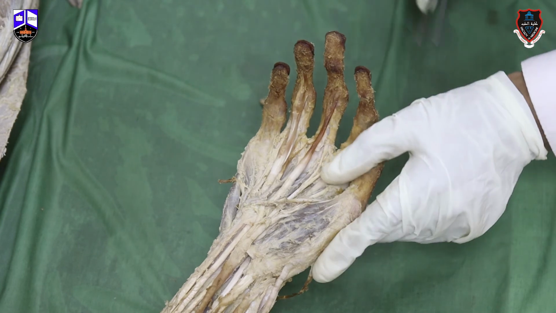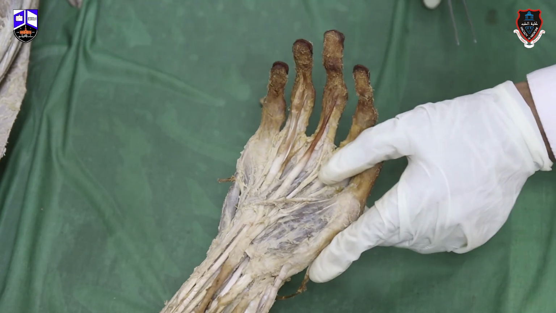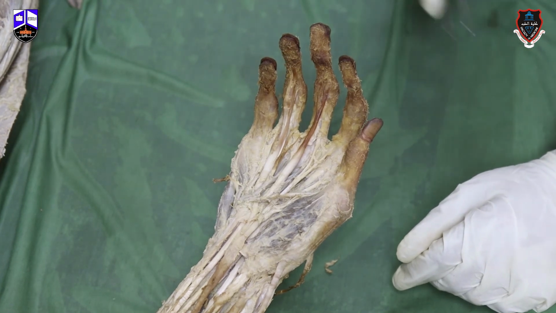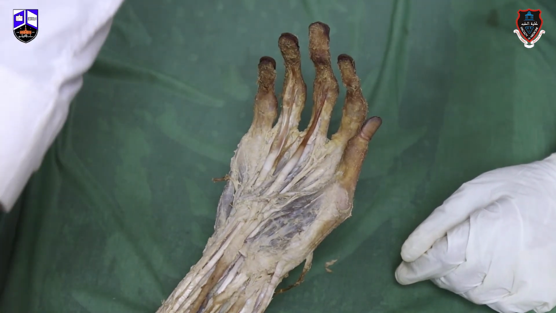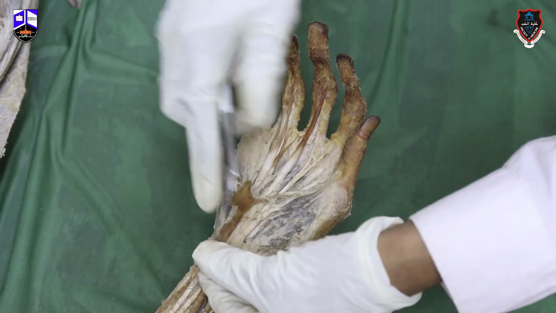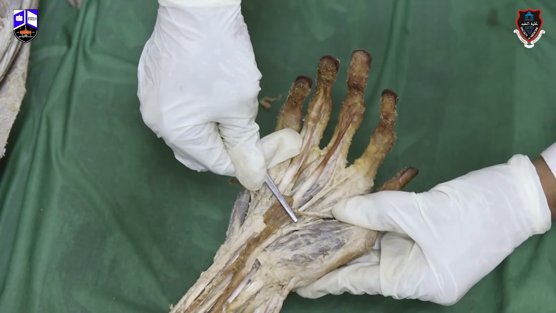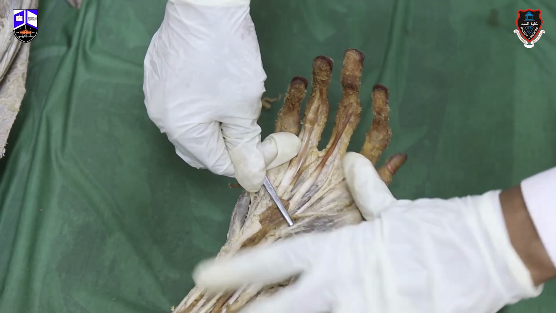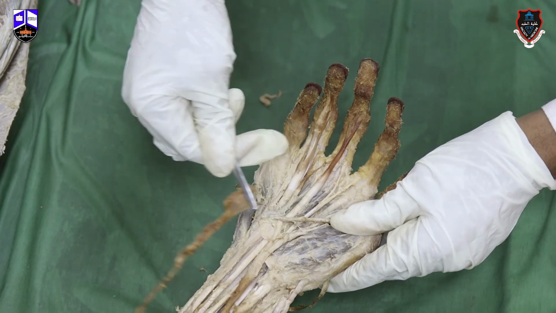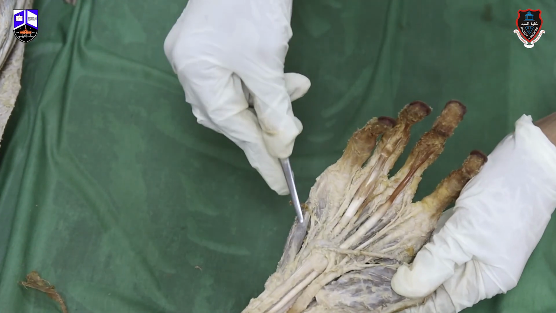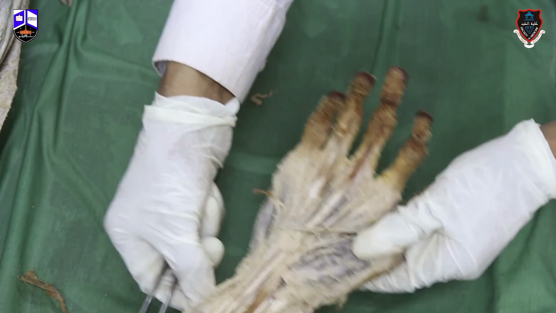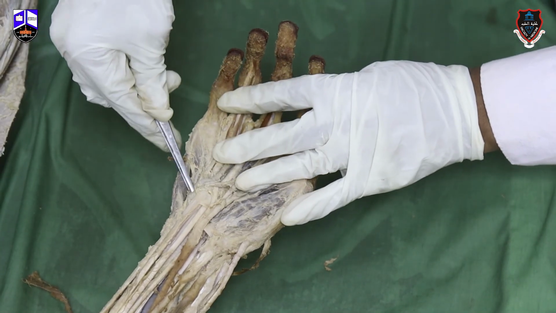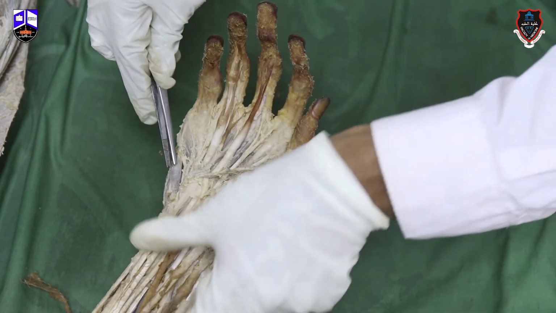There are several structures that pass in front of the flexor retinaculum. The first one is the tendon of palmaris longus that attaches to the palmar aponeurosis. It passes in front of the flexor retinaculum, and it's not one of the contents. The other 2 structures are the ulnar artery and nerve.